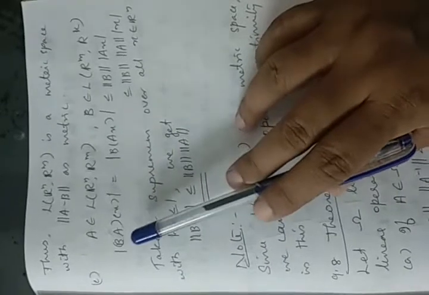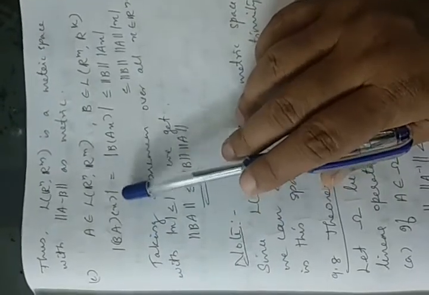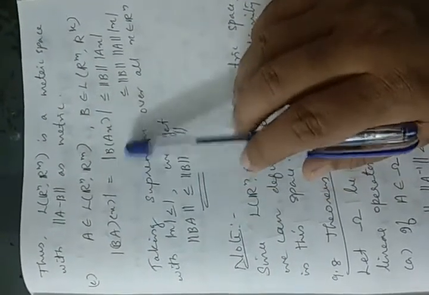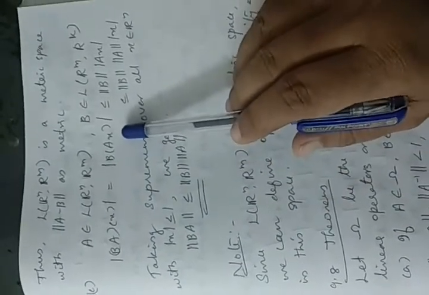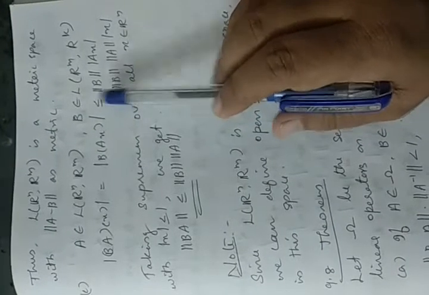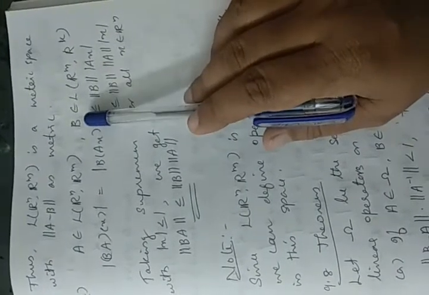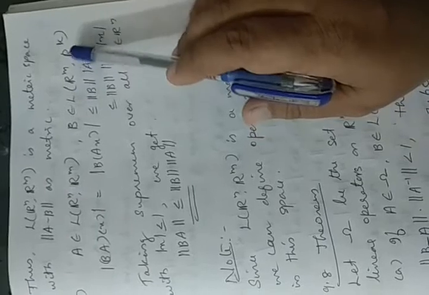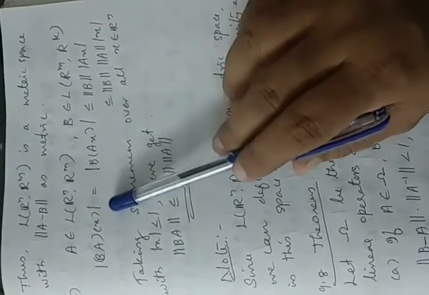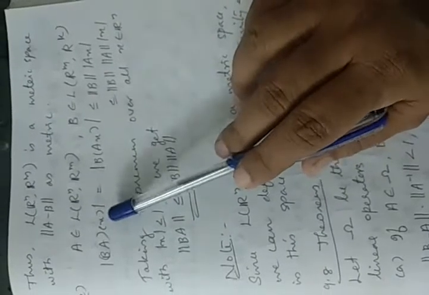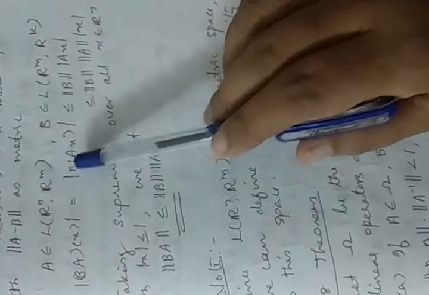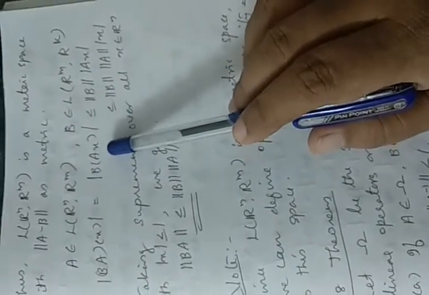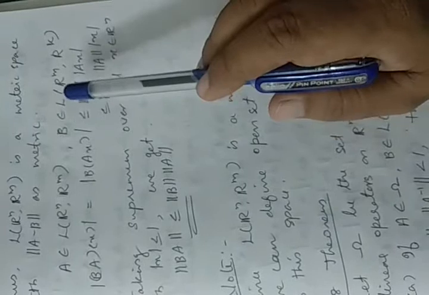Now, modulus of BA of x is equal to modulus of, this is composition, so it is equal to B of A of x. And since B is a linear transformation from R power m to R power k, and x belongs to R power n, so A of x belongs to R power m, so B of A of x is B of a vector of R power m.